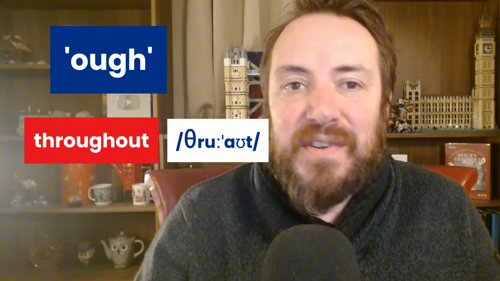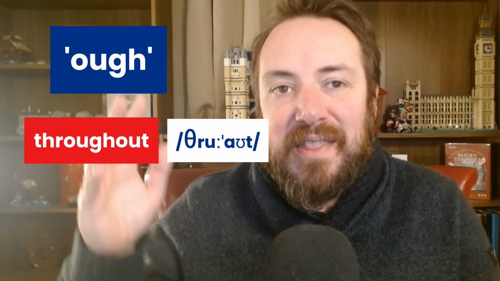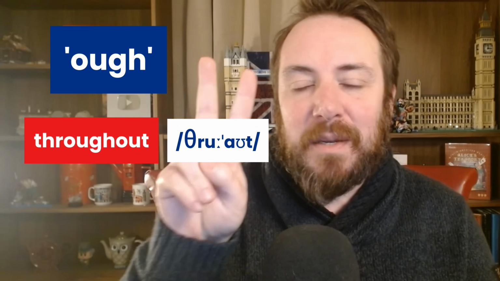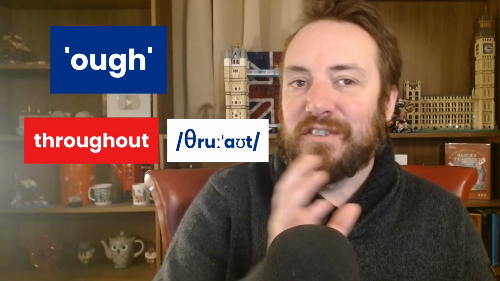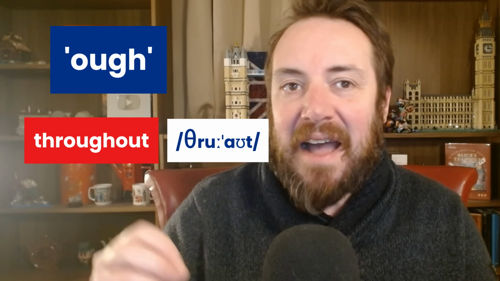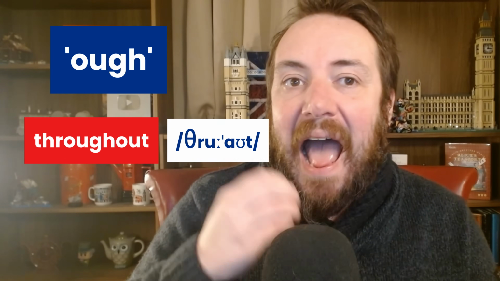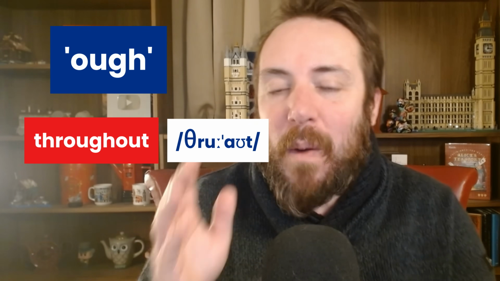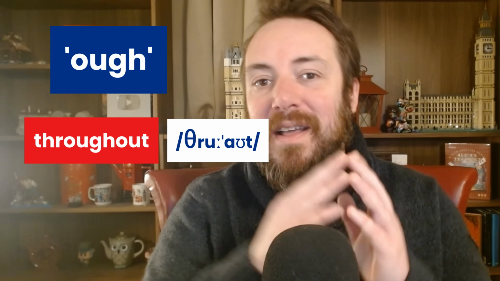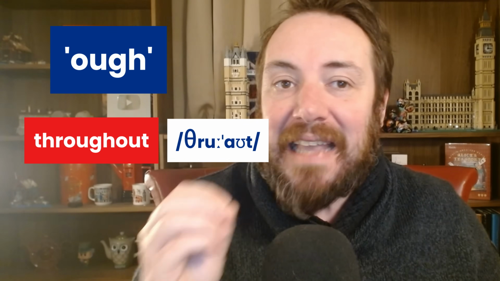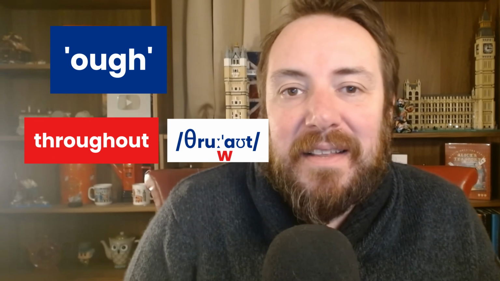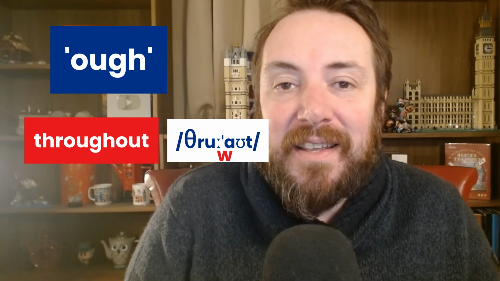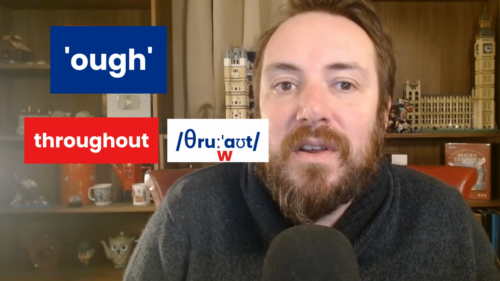Word number 5 uses the through pronunciation, but this time we have throughout. 2 syllables, stress on the second, throughout. So it's the same pronunciation of through, and this time we have an out on the end. Out, throughout. Now, I will say between the oo at the end of the first syllable and the ow at the start of the second, we add a little W sound to make the transition a little bit easier. So it is throughout, throughout.